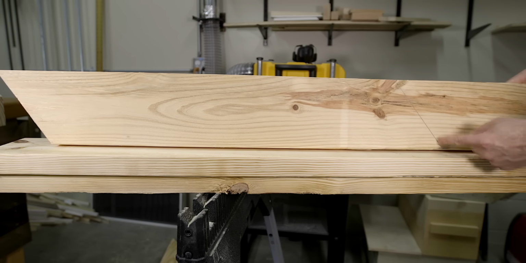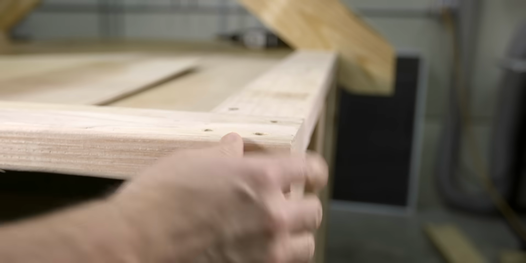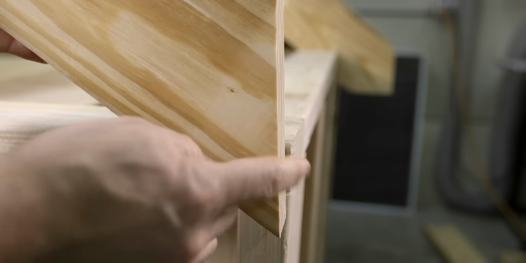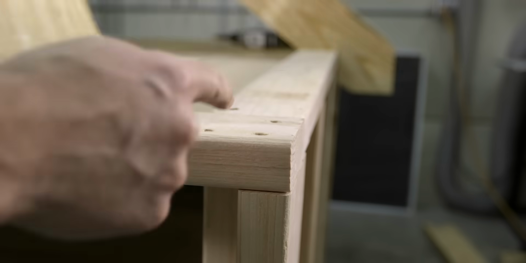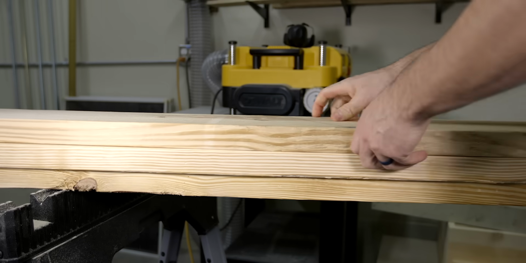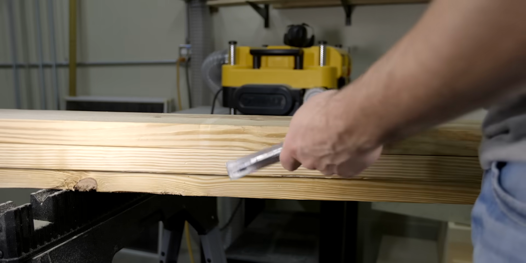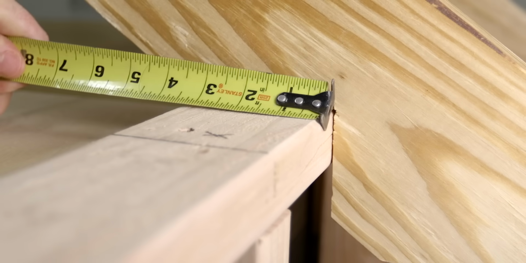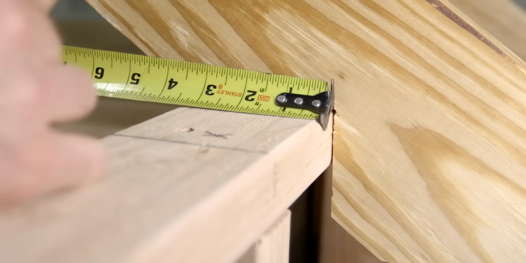Jumping back in, the line that we just marked represents the outside building line and the heel cut of the bird's mouth. But if we were to make a cut there, we'd be left with a rafter with no overhang. Therefore, we need to do a little bit more work, and it starts with marking out the seat cut. Generally, the seat cut of the bird's mouth is the same width as the top plate, or the top plate and exterior sheathing added together.